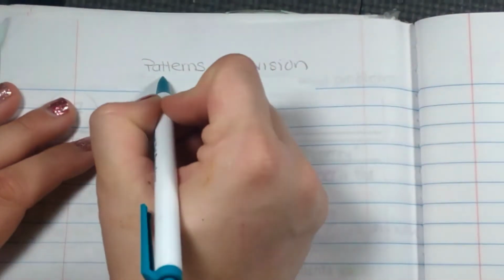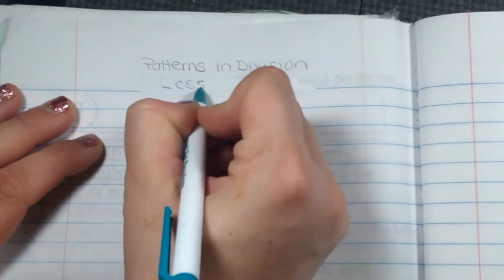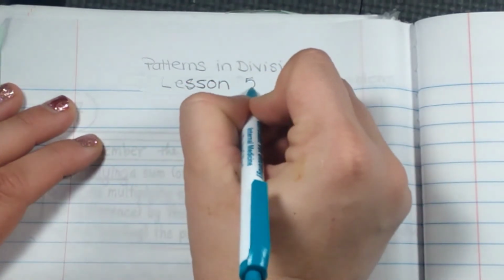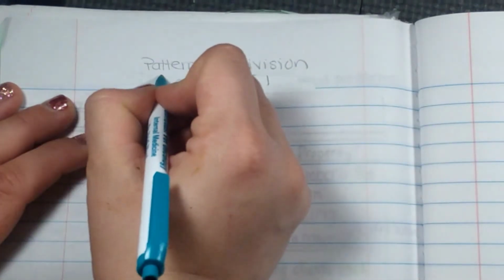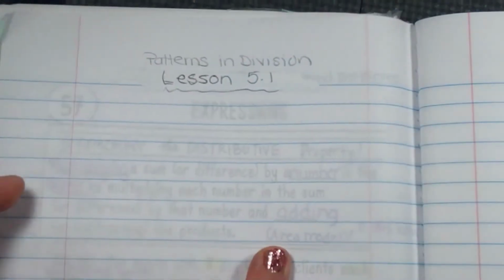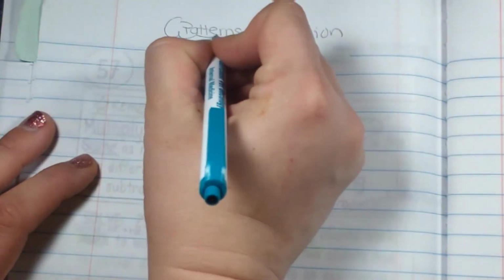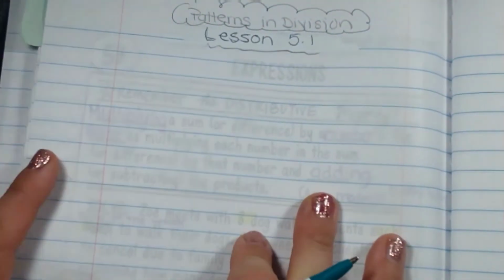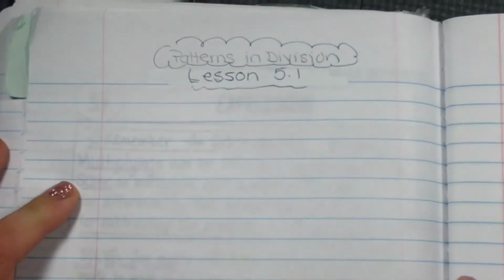Hello friends, today we're going to be talking about a new topic, division, and we're going to be dividing whole numbers. Our first lesson is lesson 5.1. We're now in topic 5. And that's where we'll be finding our practice in. So, patterns in division. Before we learn how to completely divide, we're going to learn how to find some patterns.